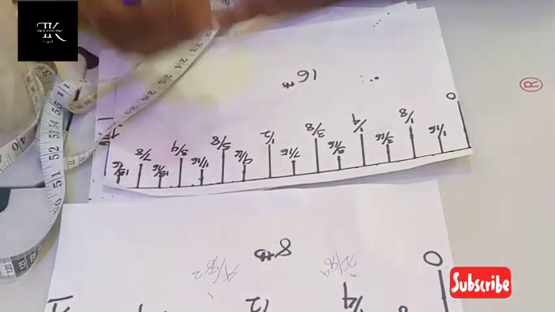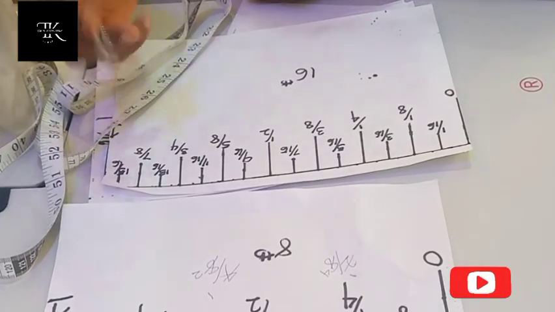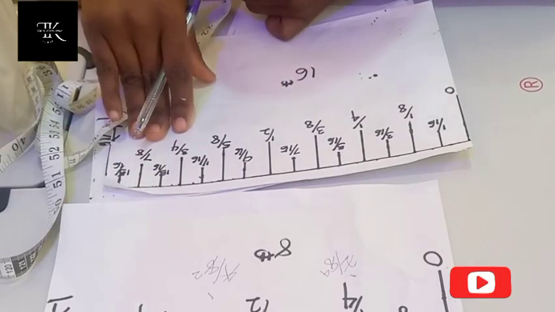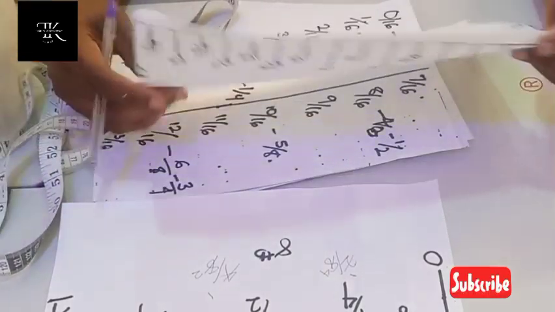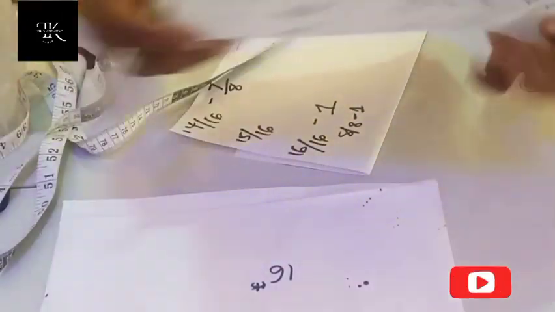So that's how you keep on going. 2 over 16, 3 over 16. The ones that can be divided, you reduce it to smaller fractions. Then the ones that cannot be divided, you leave it like that. So that's it. So the main thing why I'm doing this class is because of the decimals.